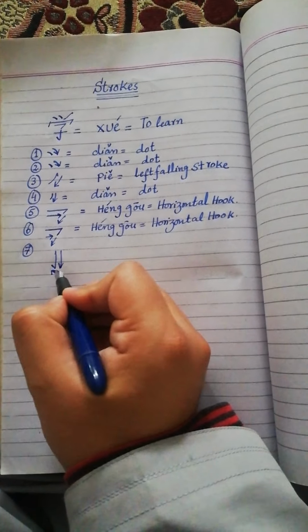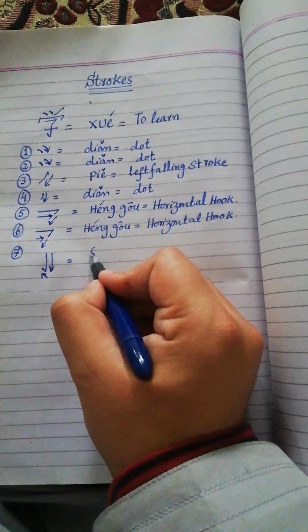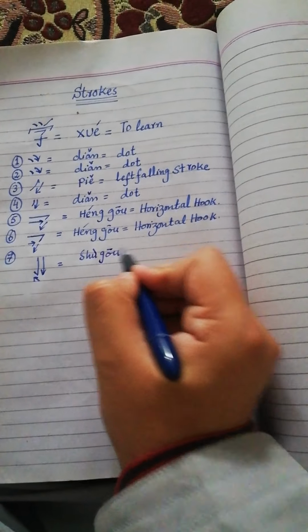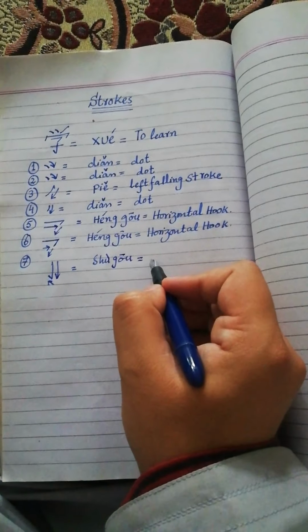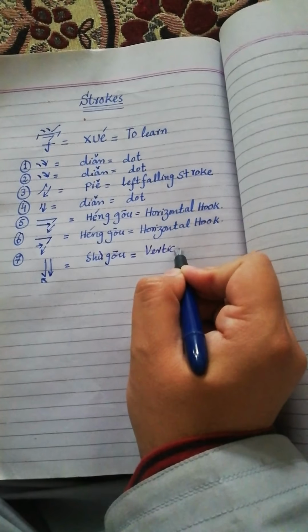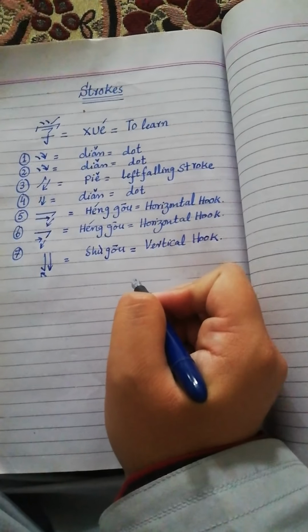like this, and this one is known as shu gou, vertical hook.